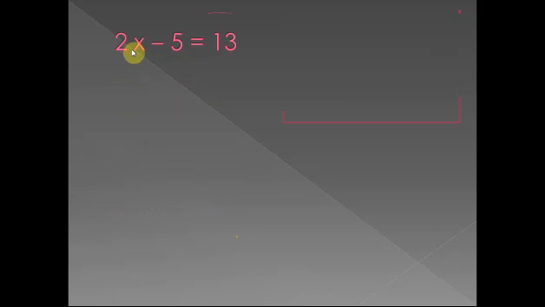I have 2x minus 5 equals 13. If you remember, I said that we should put the unknown value by itself on one side and all the known numbers on the other side. So I just move negative 5 to the other side.